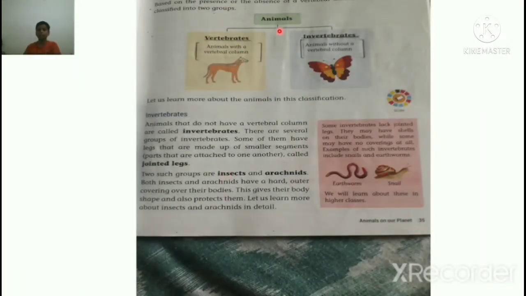Now comes the topic vertebrates and invertebrates. Animals with a vertebral column are called vertebrates. Animals without a vertebral column are called invertebrates. Animals that do not have a vertebral column are called invertebrates.